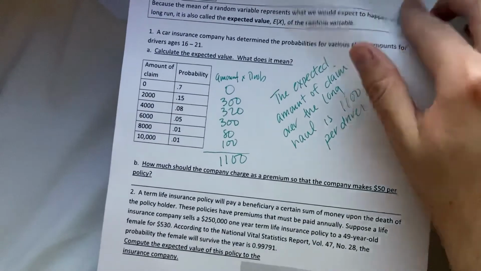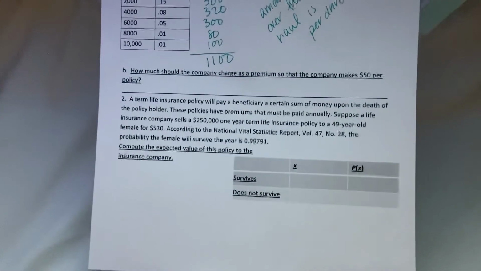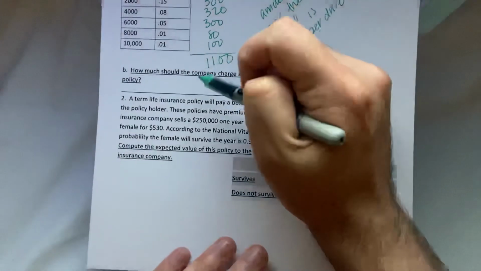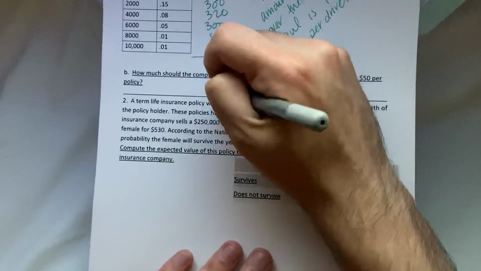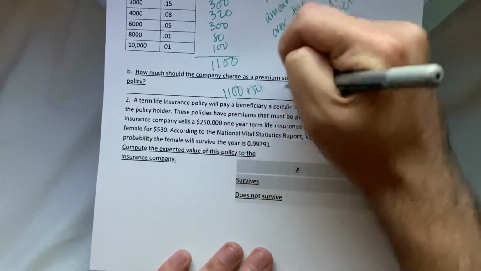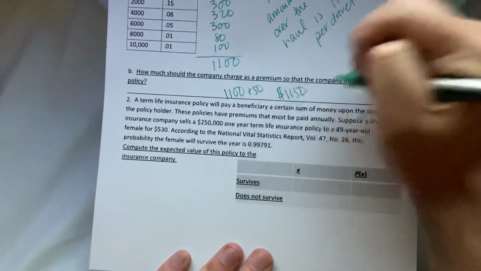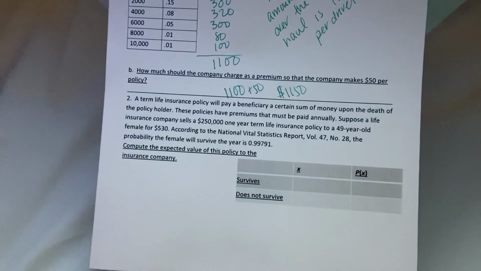Now, a much more realistic problem. A life insurance policy pays a beneficiary a certain sum of money upon the death of the policyholder. Oh, we had part B on the previous question. We'll go to number 2 in the next video. How much should the company charge as a premium so the company makes $50 per policy? If each policy on average costs them $1,100 and they want to make $50, they need to charge $1,100 plus $50 or $1,150. And we'll continue this and move to 6.2 in the next video.